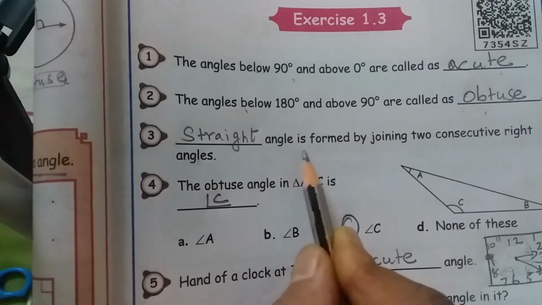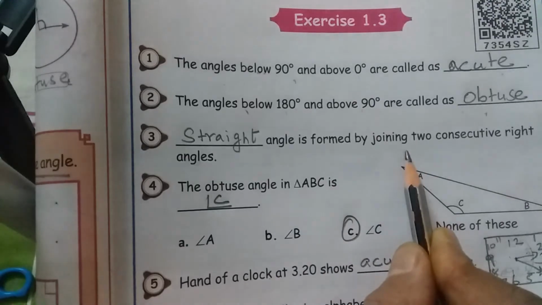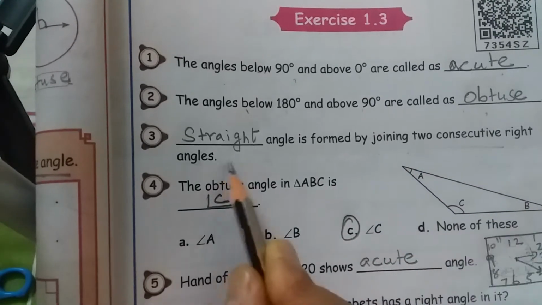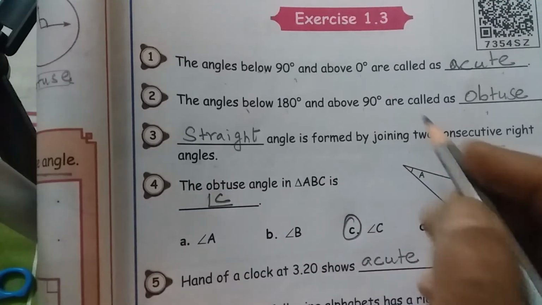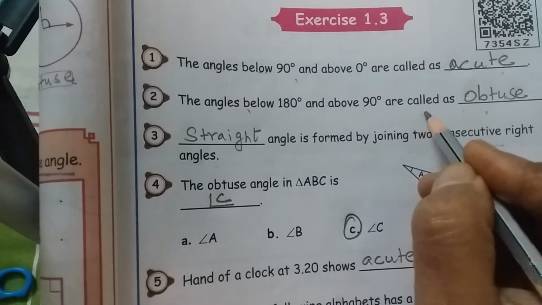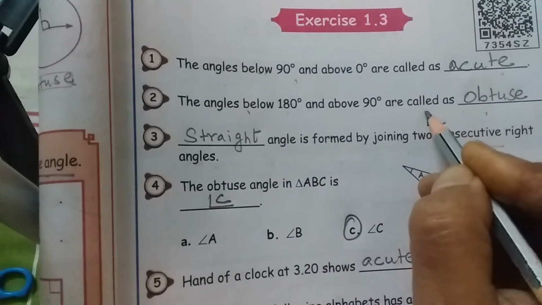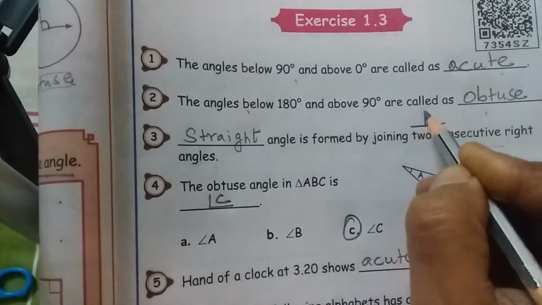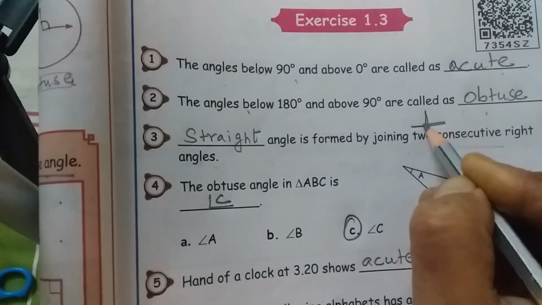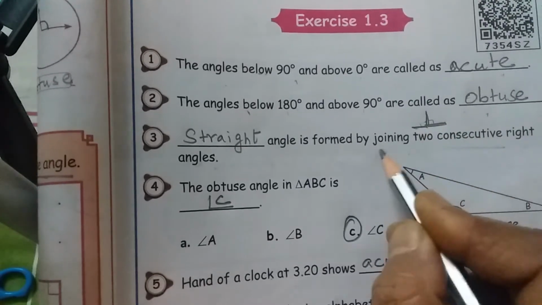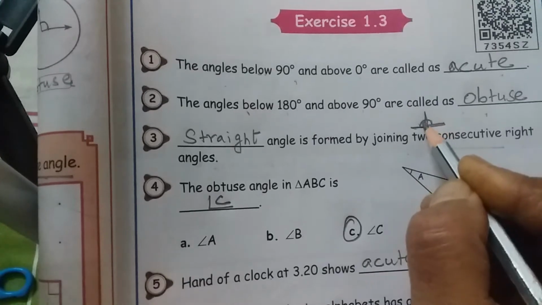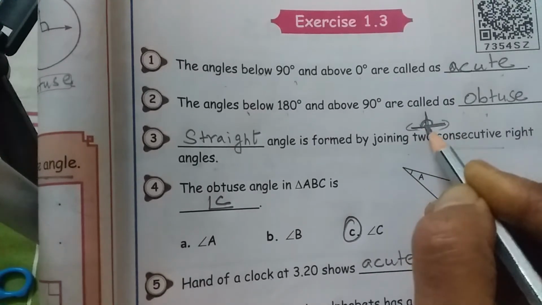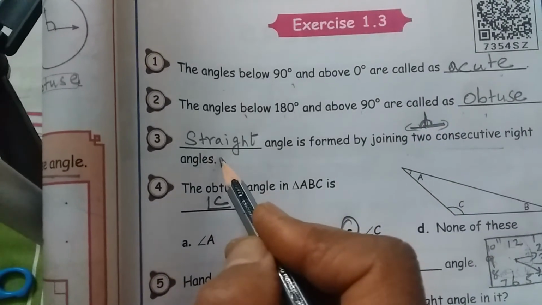Then the dash angle is formed by joining two consecutive right angles. Consecutive means two continuous. See, this is one right angle. And consecutive means continuous. There is one more right angle here. Here one right angle, here one right angle. So when two right angles are joined, what is the full angle you get? Two straight lines we get. So it is straight angle.